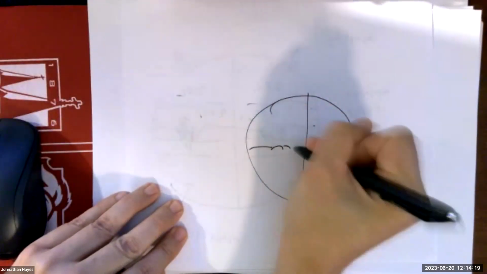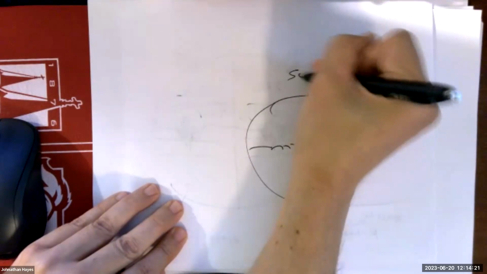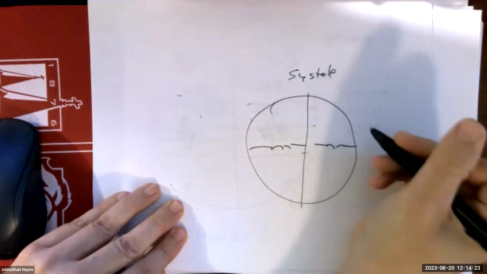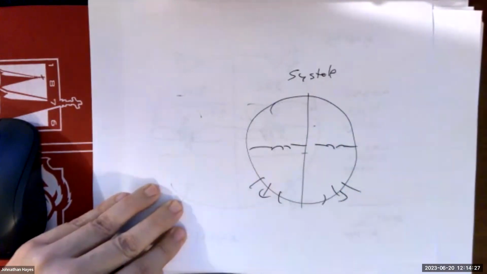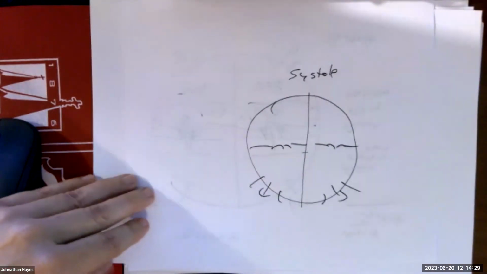systole. So during systole, AV valves have slammed shut, preventing backflow. Semilunar valves are open, right, allowing the blood ejection to take place.